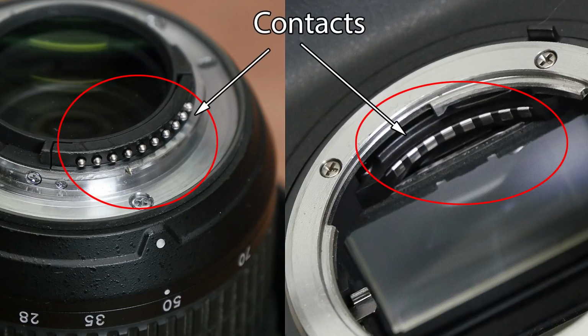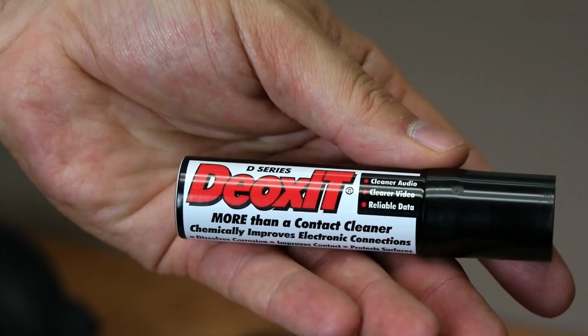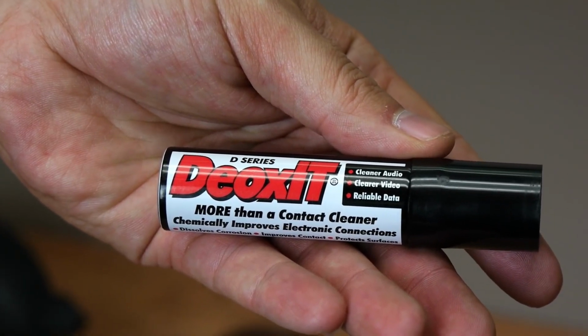Number 6, the contacts are dirty. Another potential problem is dirty contacts either in the camera or in the lens itself. When these contacts become dirty, it can interfere with AF function and you may end up with erratic results. Cleaning your contacts is actually pretty easy. I recommend using a quality electrical contact cleaner like Deoxit.